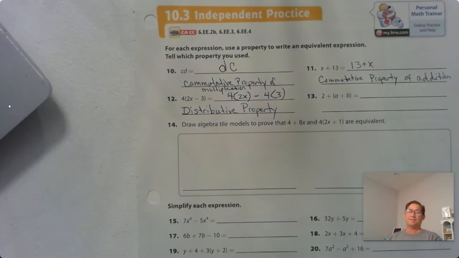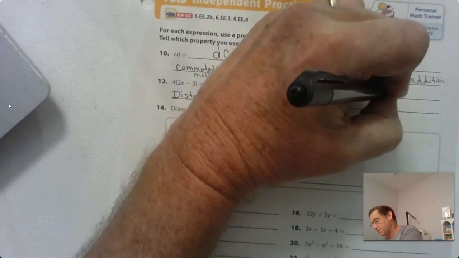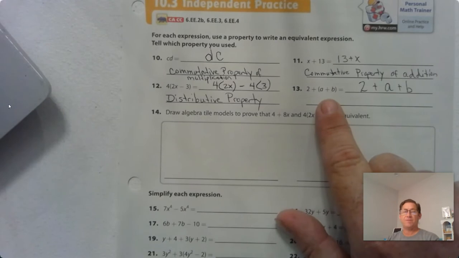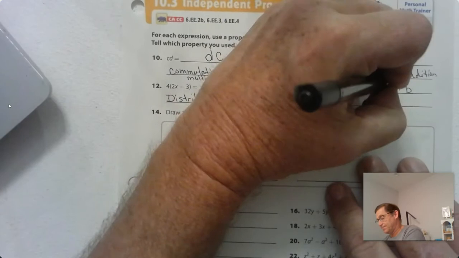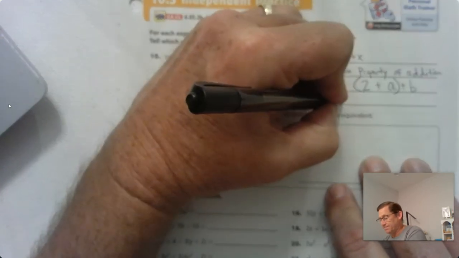And 2 plus a plus b, well, I might as well just keep the numbers or terms in the same order. But here we're grouping a and b, so let's rewrite it by grouping 2 and a. And that would be the associative property of addition.